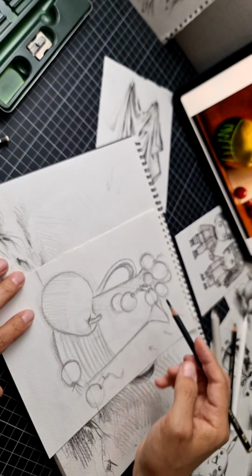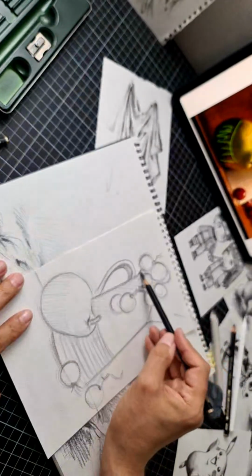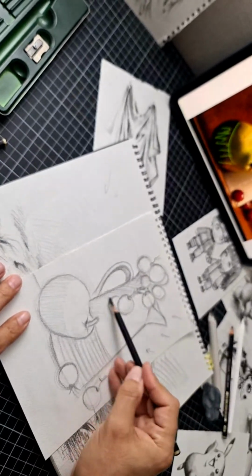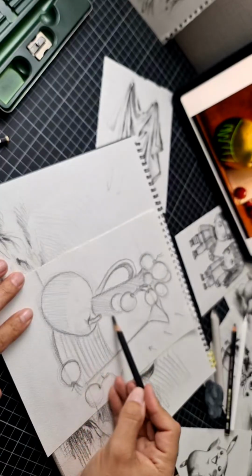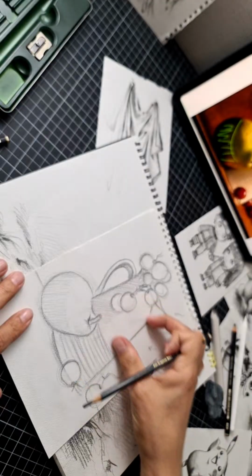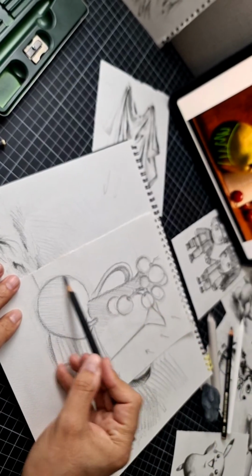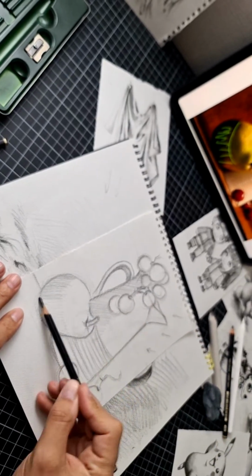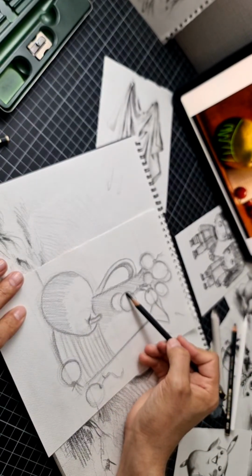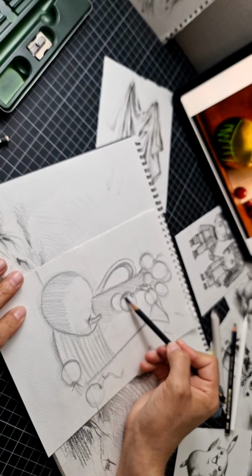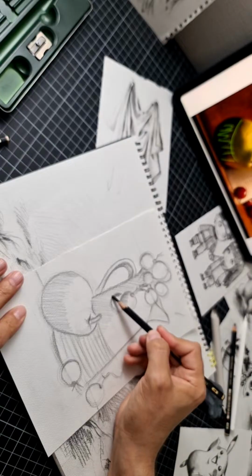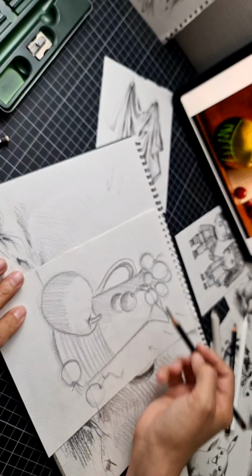So we said we start with the dark area. Having that said, I start making this area a little bit darker, and I stop right here. I don't go further. Then now, the same for the bear, and the same for the small grapes. Here we go.